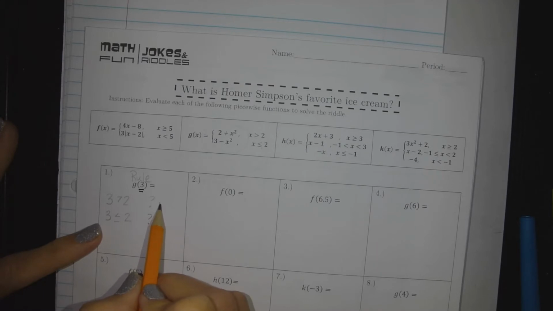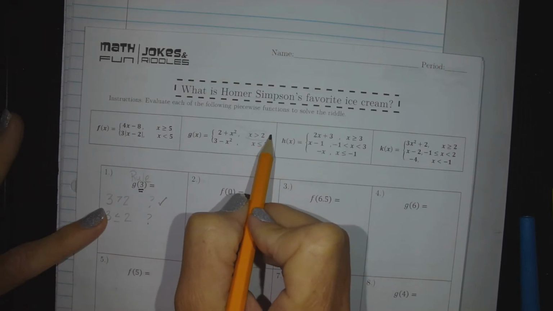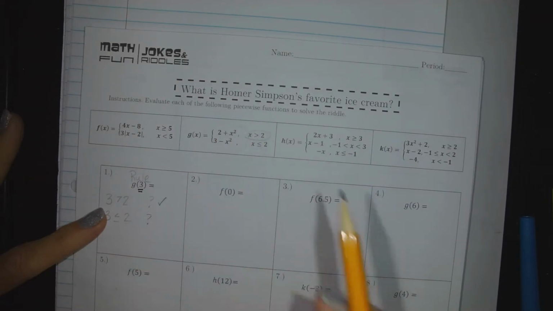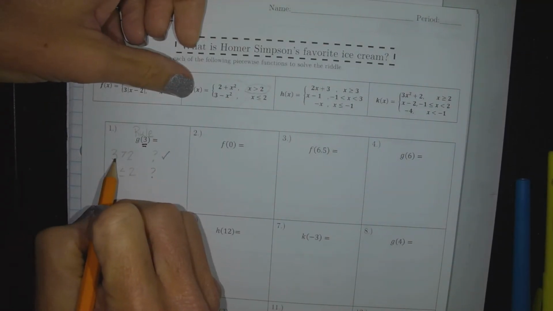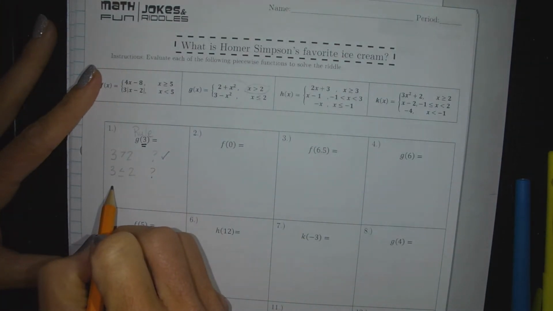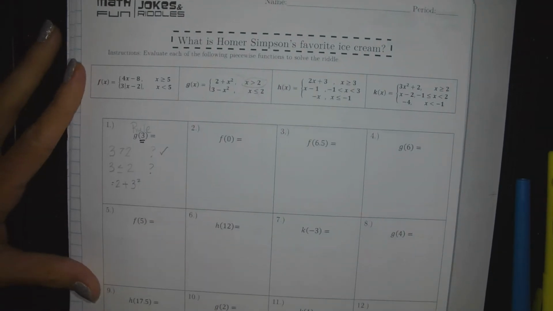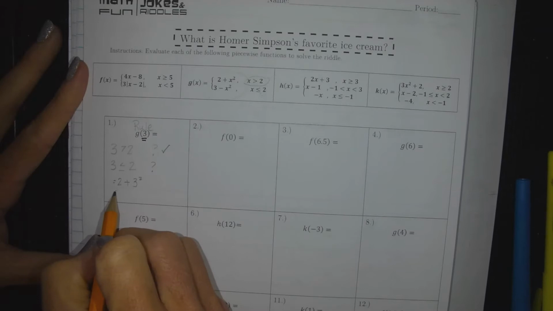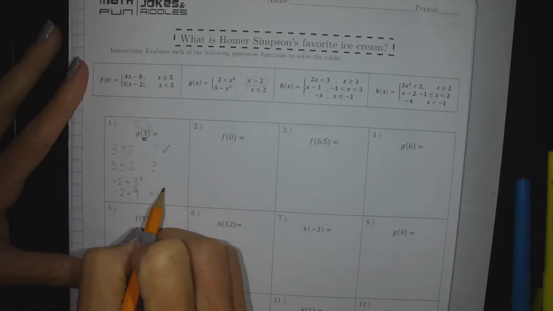Okay, so 3 is greater than 2. So we are going to use the function greater than 2, which is 2 plus x squared. Let me scoot my camera up. So we're going to take 3 and put it for x. So we have 2 plus 3 squared. Okay, 2 plus 3 squared is 2 plus 9. 2 plus 9 is 11.